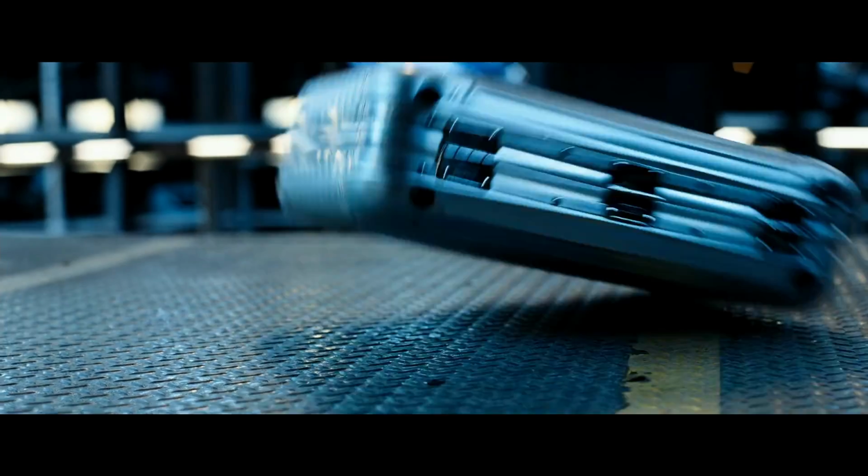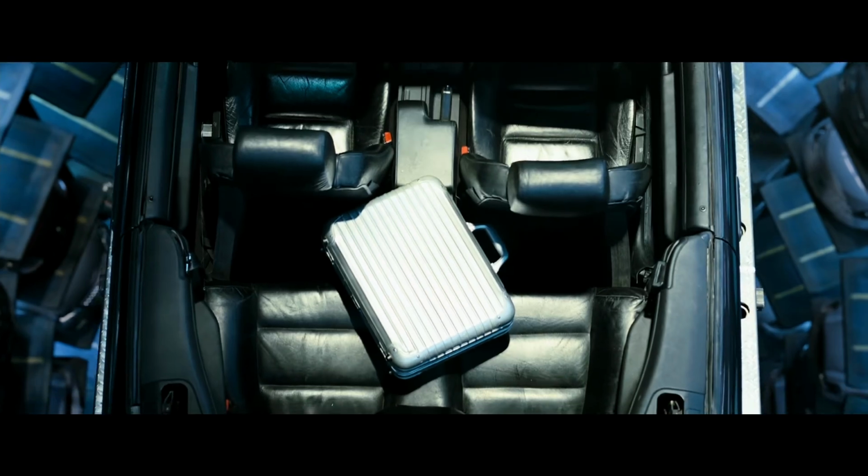Oh, and we're watching the case. You'll notice all throughout this scene, there's little insert shots of the case, because again, that's the objective. We want to know where the case is at all times relative to the characters.